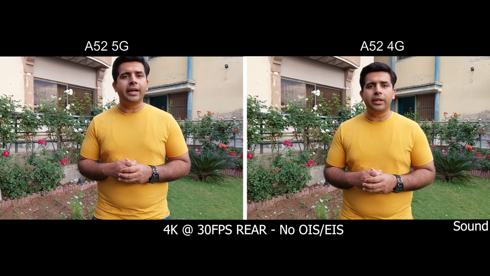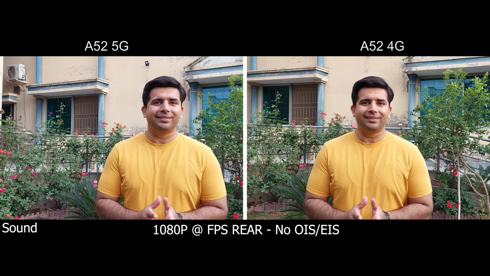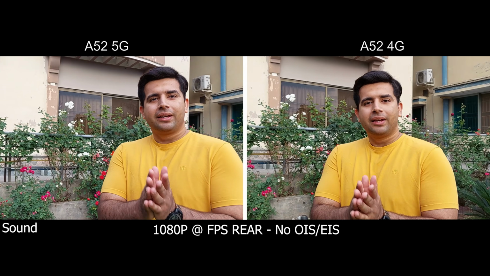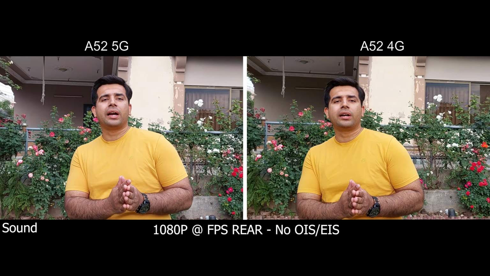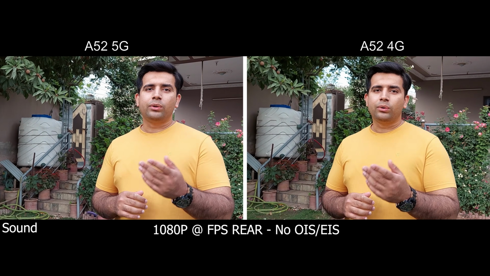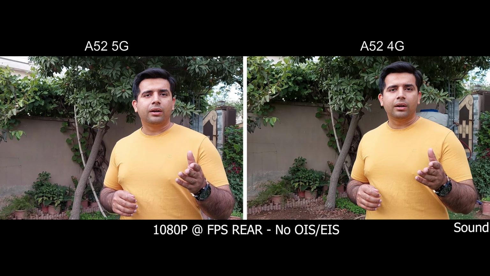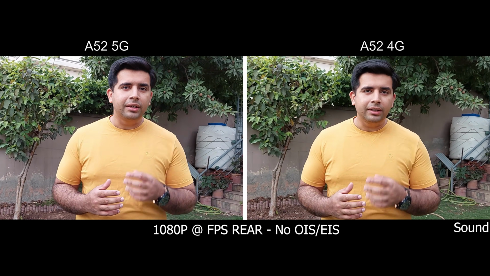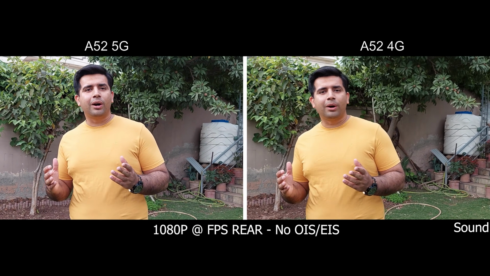Now I will switch to the 1080p at 60 frames per second mode on both the phones. This one is a full HD 1080p at 60 frames per second video clip. Now in this mode, I don't believe that the electronic image stabilization is going to work either. Obviously the OIS does not work in this mode, but I doubt that the EIS works in this mode. So this video will also give you an idea about the voice recording quality once again, the colors, and all the things that you want to know about these particular smartphones.